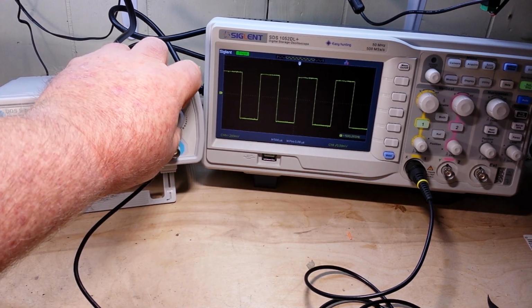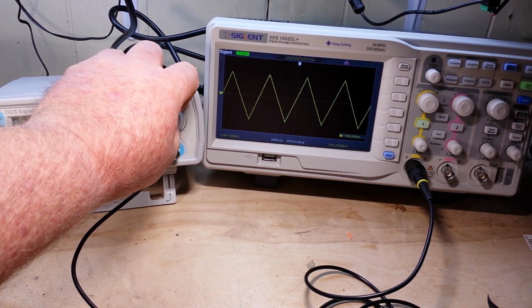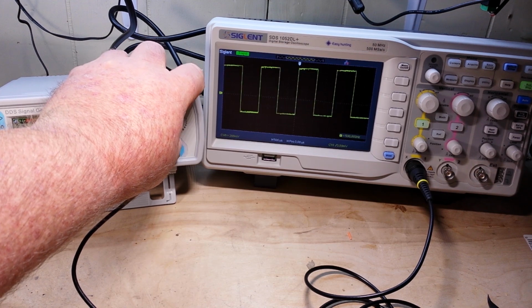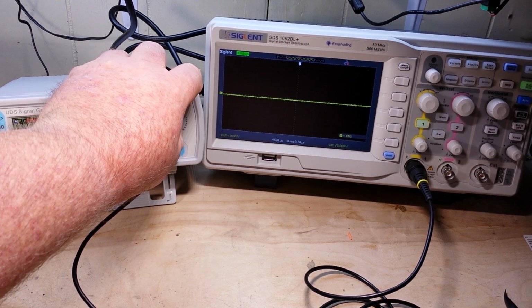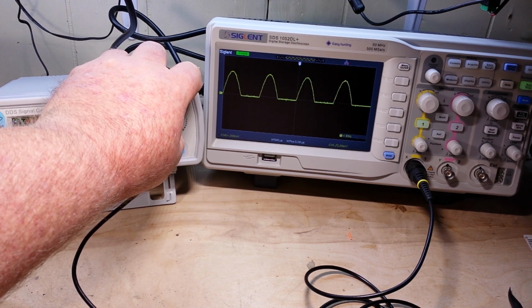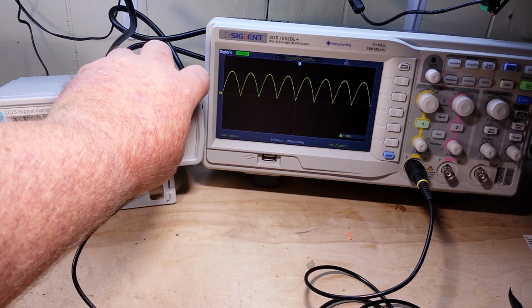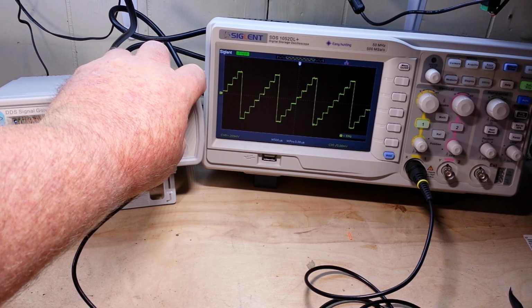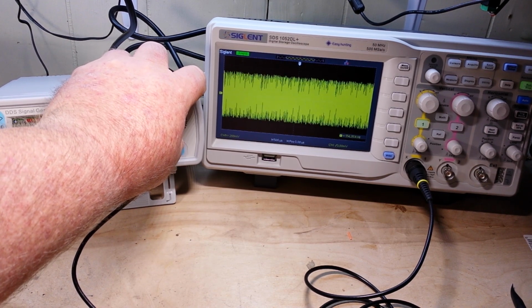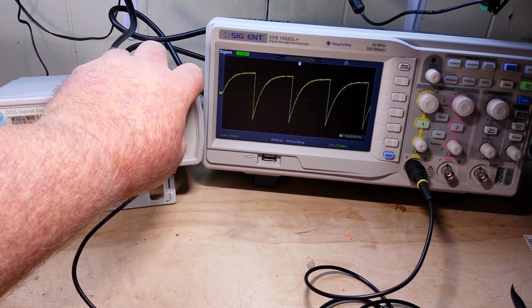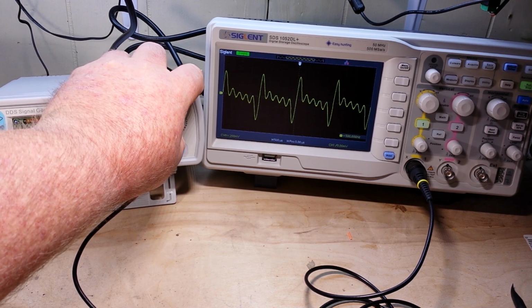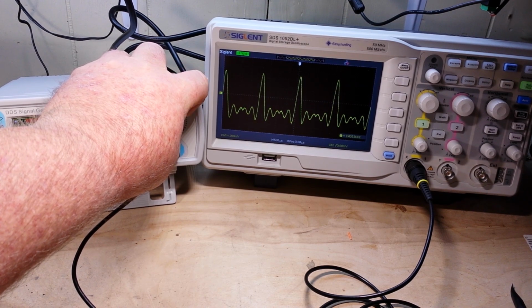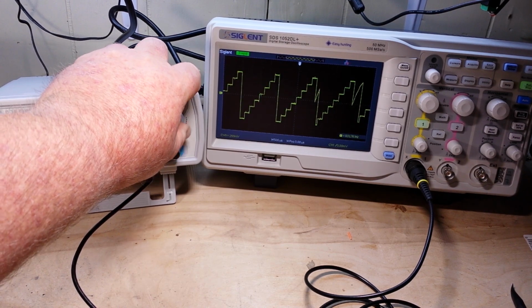Change our waveform again. There's a triangle wave looking good. Partial sine. There's a CMOS. There's straight DC at 1 volt. Now there's half wave rectification, full wave rectification, positive going ladder, negative going ladder, white noise. There's our capacitor charging, the exponential rise. There's the exponential decay. There's our multitone. There's our sync.